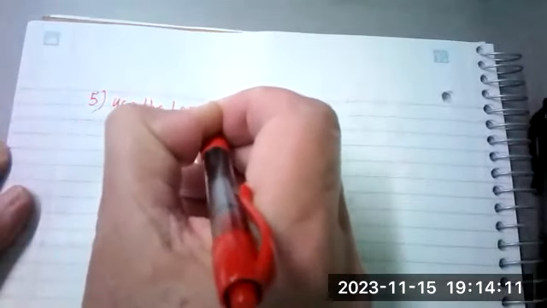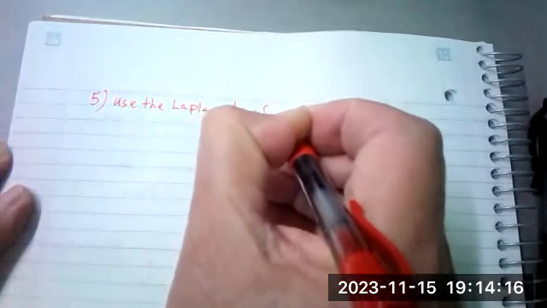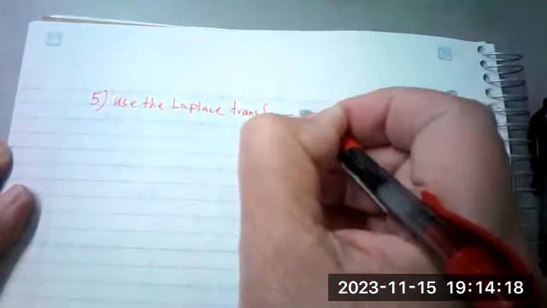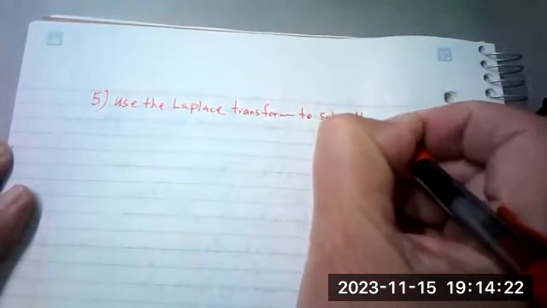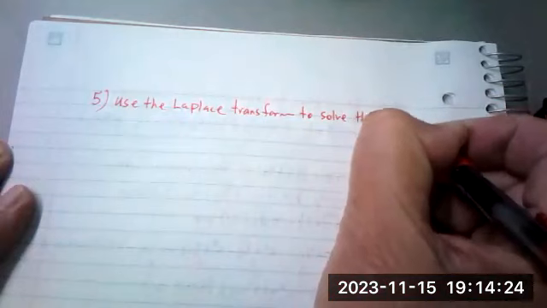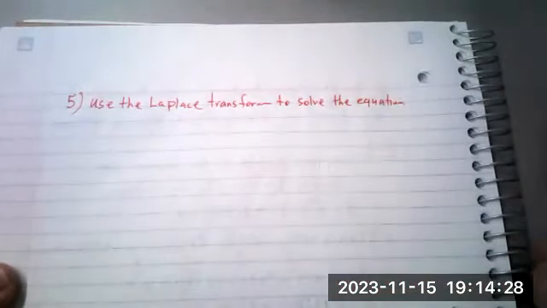Again, use the Laplace transform to solve the equation. Okay, part 1.